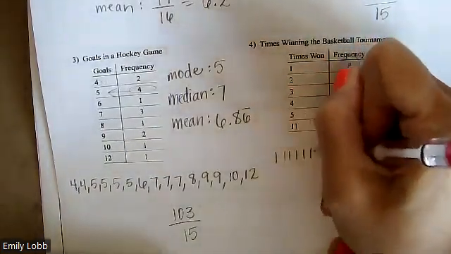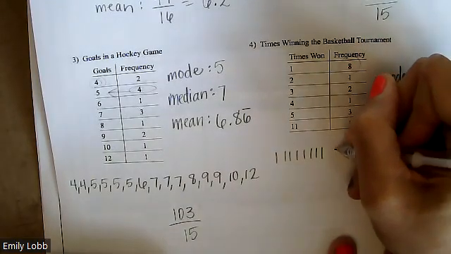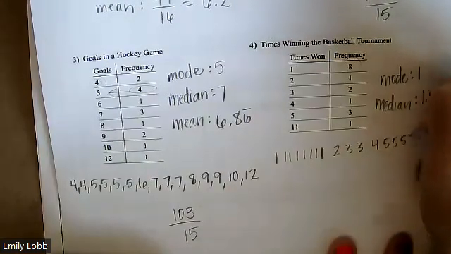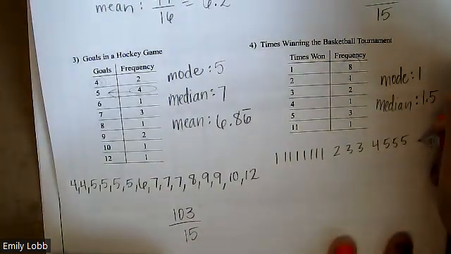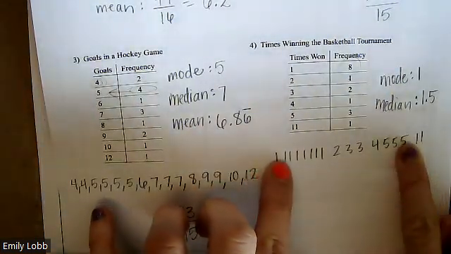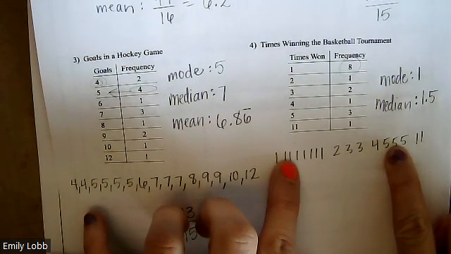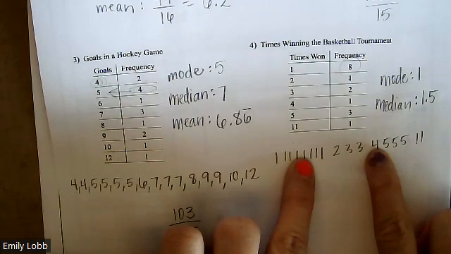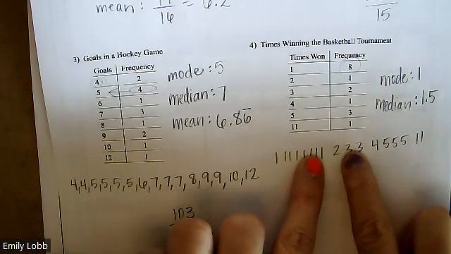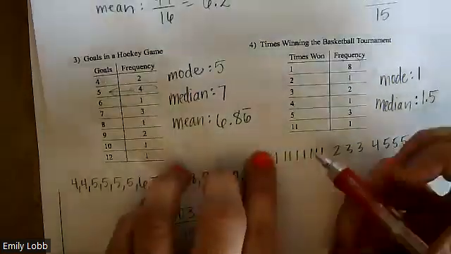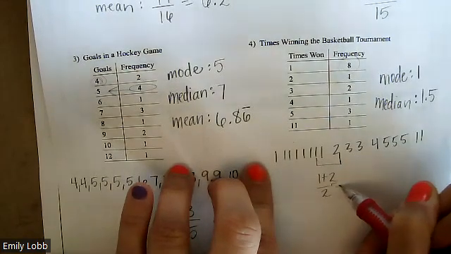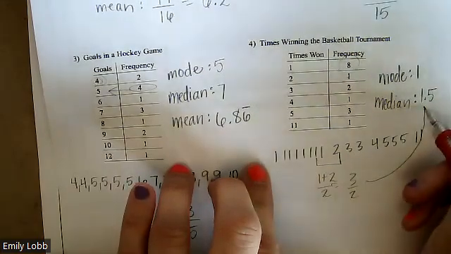1, 2, 3, 4, 5, 6, 7, 8. 2, 3, 3, 4, 5, 5, 5. And 11. That occurs once. So 1 and 11, 1 and 5, 1 and 5, 1 and 5, 1 and 4, 1 and 3, 1 and 3, 1 and 2. So between 1 and 2, remember we add them up and divide by 2. So 3 divided by 2 gives us that 1.5.